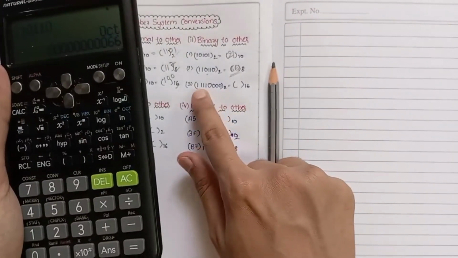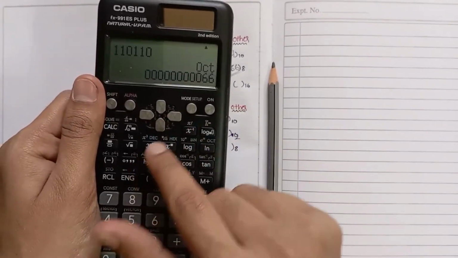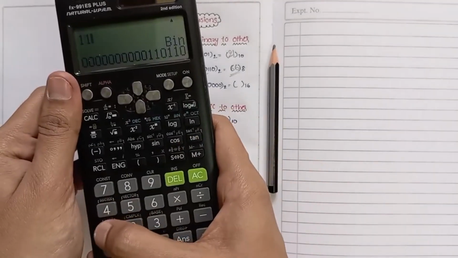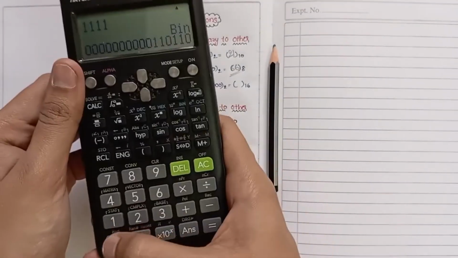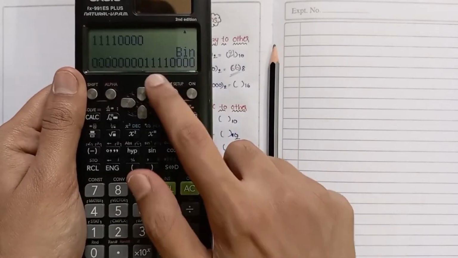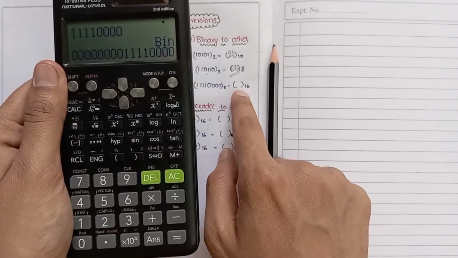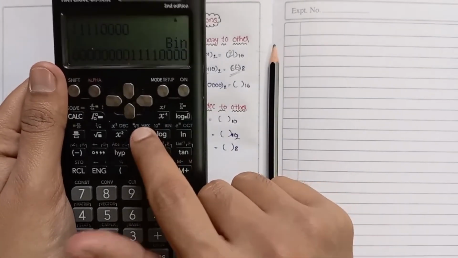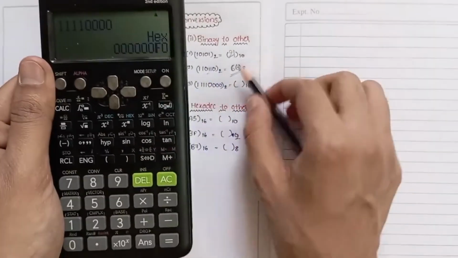Now again we will convert this to hexadecimal. So binary, what's the number? Four ones and four zeros. Press equal to store. The number is stored here. Which number system do we want? Hexadecimal. So just press this hex. The answer is F0.